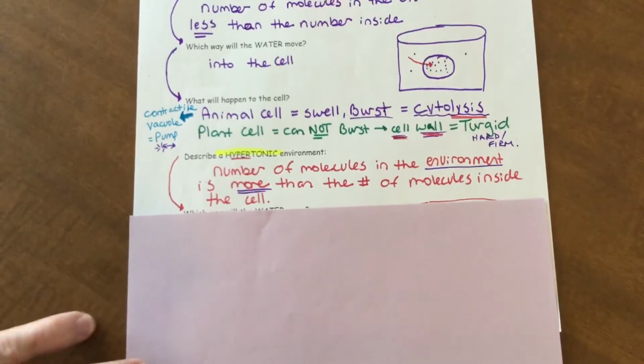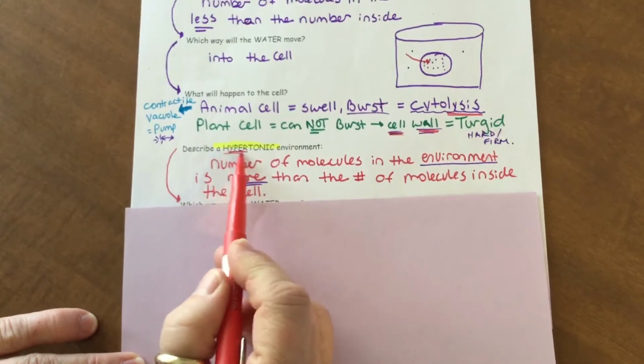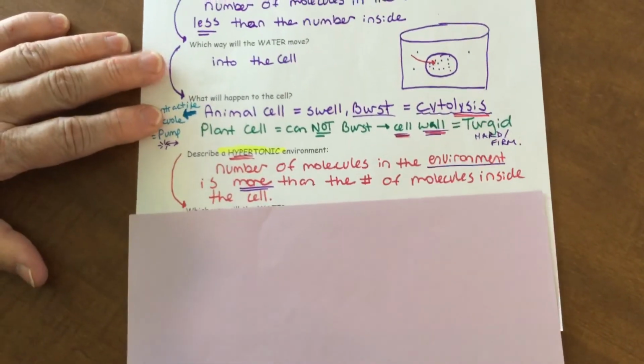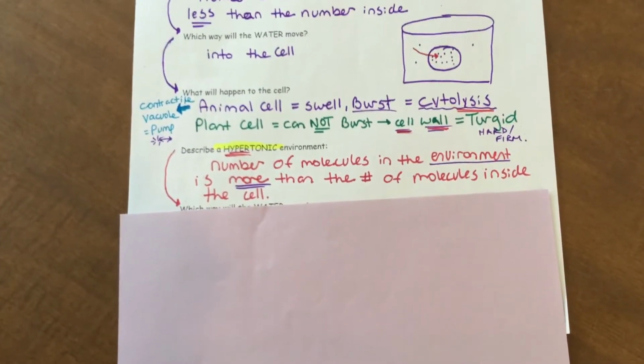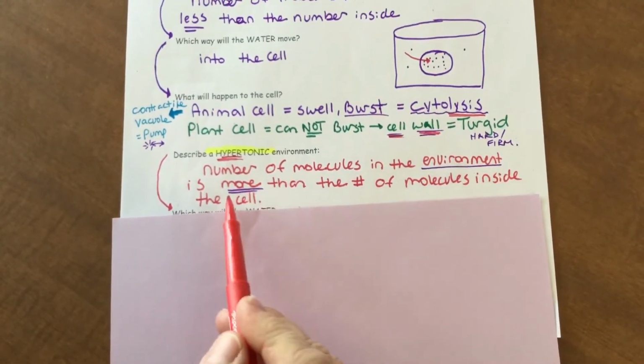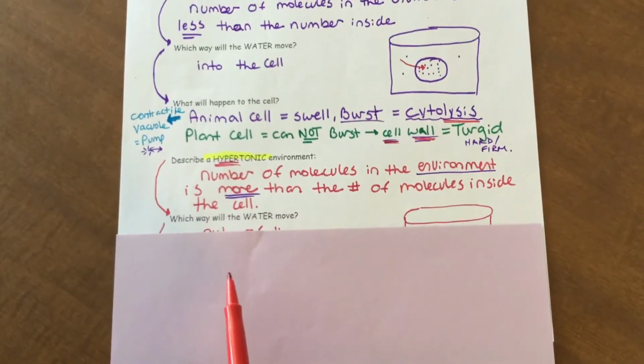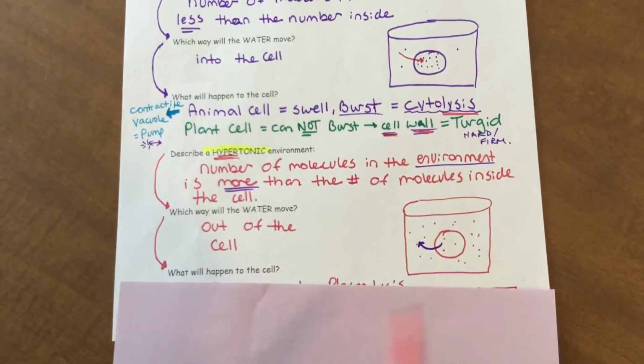Hypertonic is the third situation that cells can find themselves in, and the word hyper means more. If you know someone who is hyperactive, they have more energy than normal. And here we have the number of molecules in the environment is more than the number of molecules inside of the cell. As a result, water is going to move out of the cell.